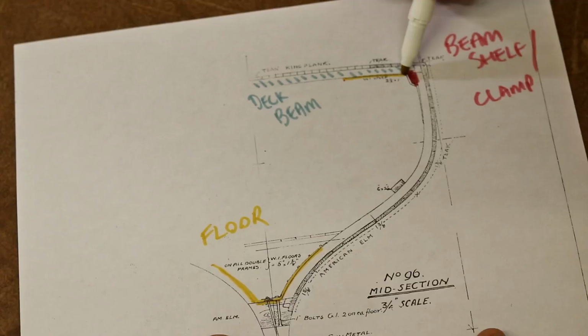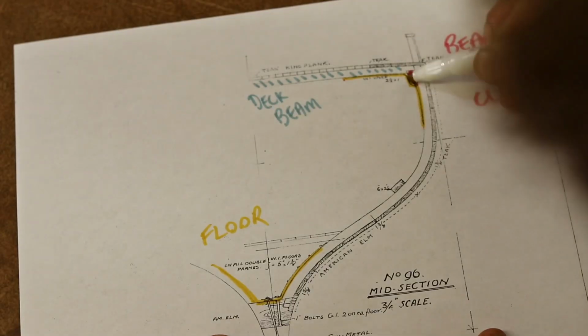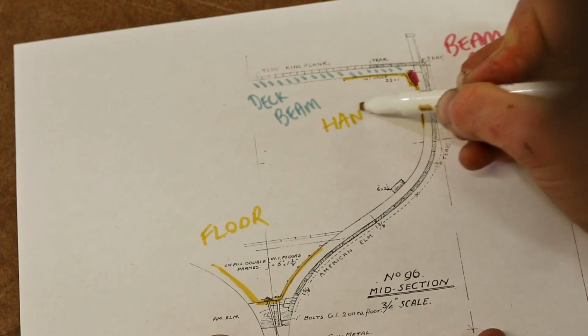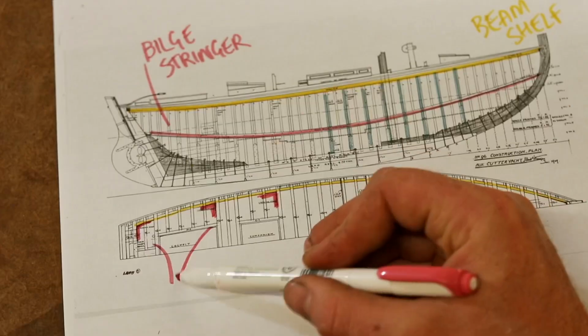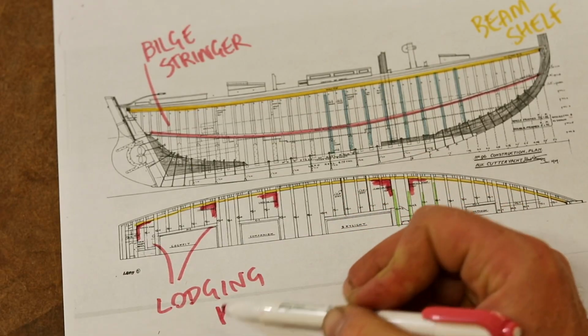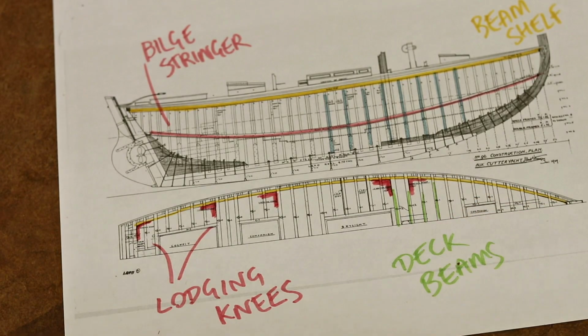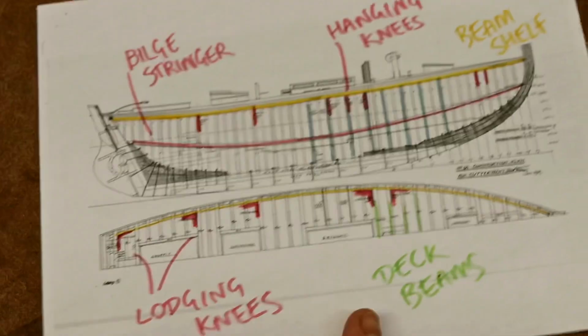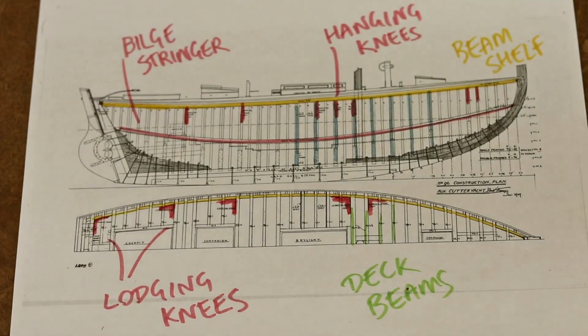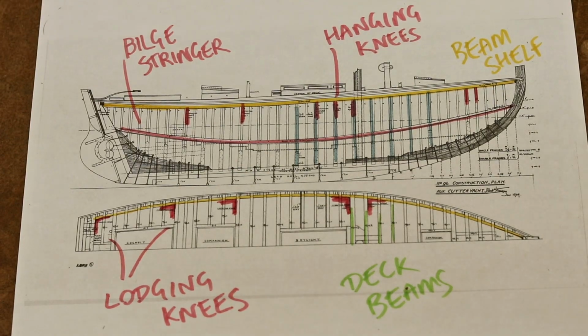That joint is strengthened by hanging knees and lodging knees. Hanging knees run from the bottom face of the beams and down onto the frames and give that joint stiffness in its athwartships direction. Lodging knees run from the side of the beams to the beam shelf, and they give that joint stiffness in its fore and aft direction. Both of these knees are usually made out of timber, and lodging knees are called lodging knees because they sort of lodge in between the deck beams normally, although in Tally Ho they don't, they're bronze and they actually go underneath the deck beams next to the one that they're attached to.